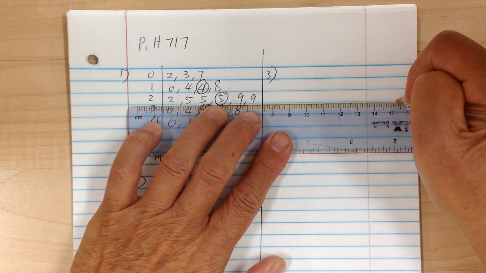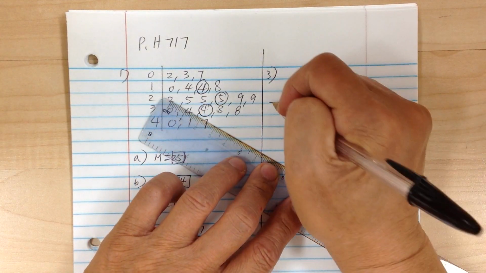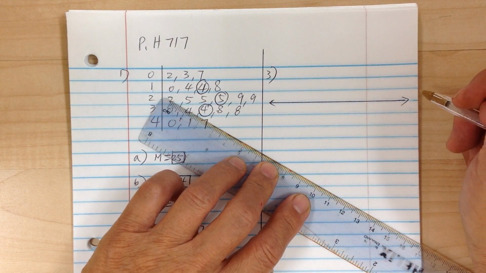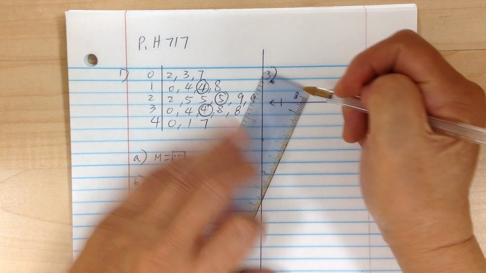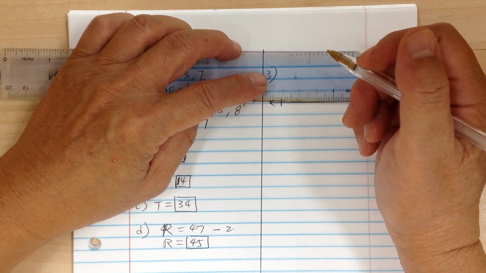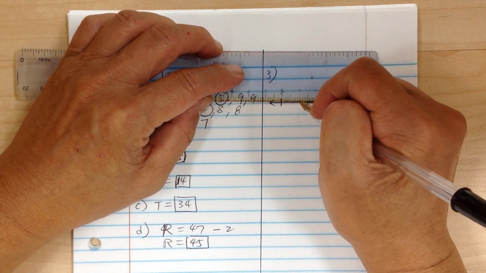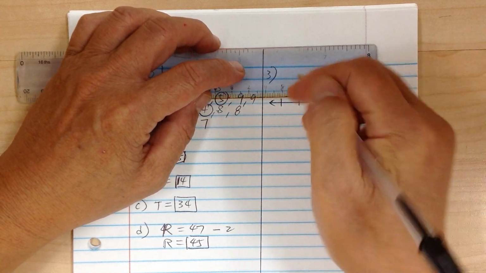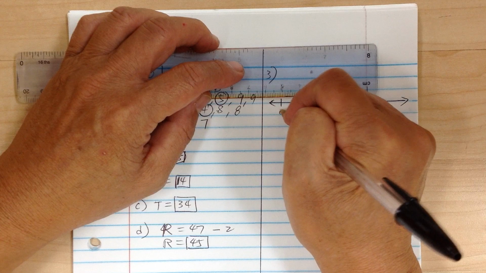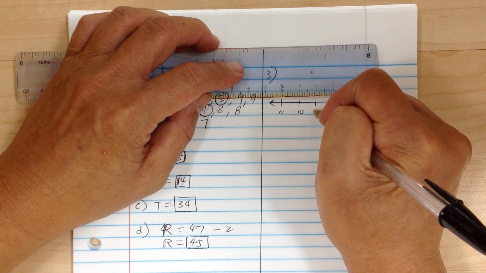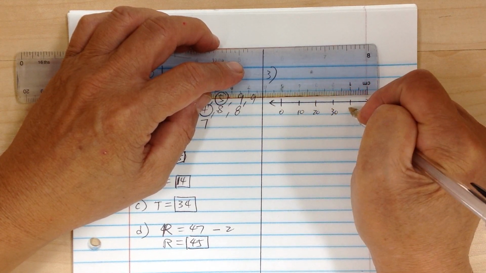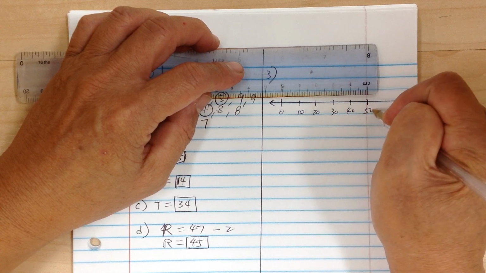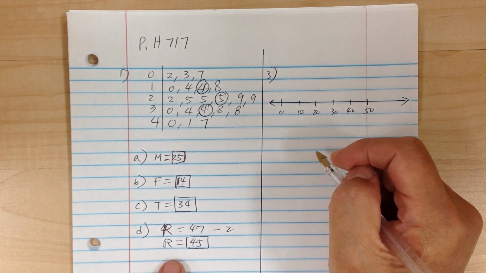So if you were to do a number line, okay, so here's your 0, 10, 20, 30, 40, 50. So what you do is plot the points.